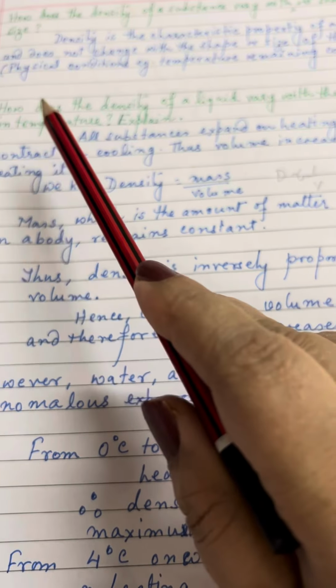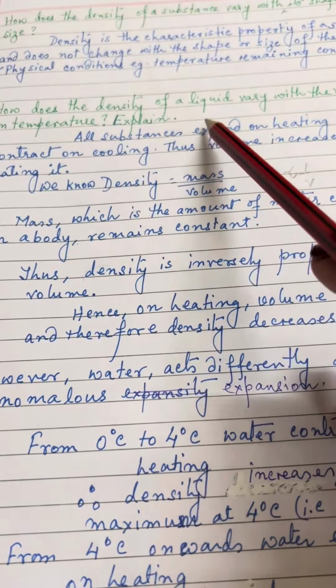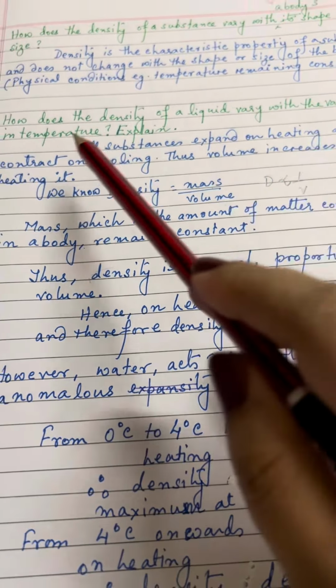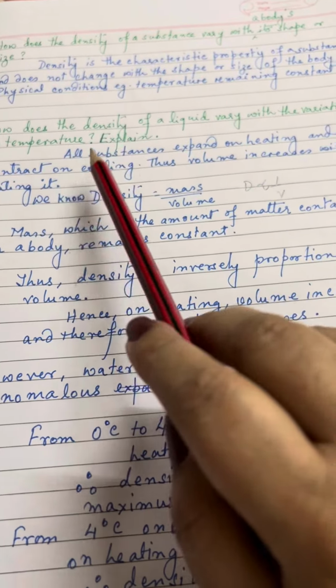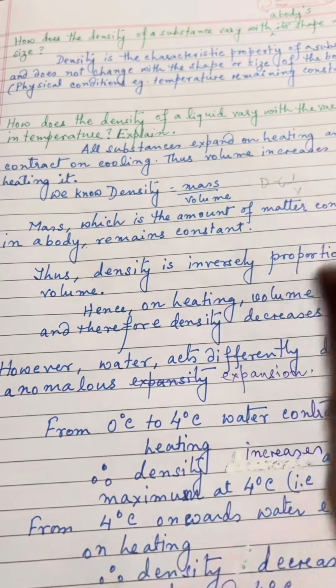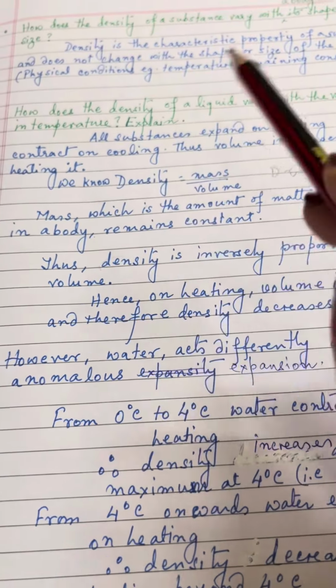Now we are coming to the next, that leads us to the next question of course. How does the density of a liquid vary with an increase in temperature or a variation of temperature? So let us ask this question in general, with a variation of temperature.